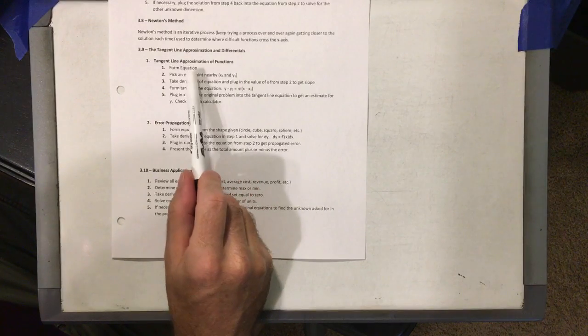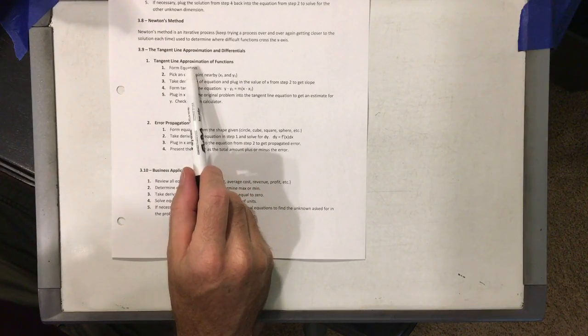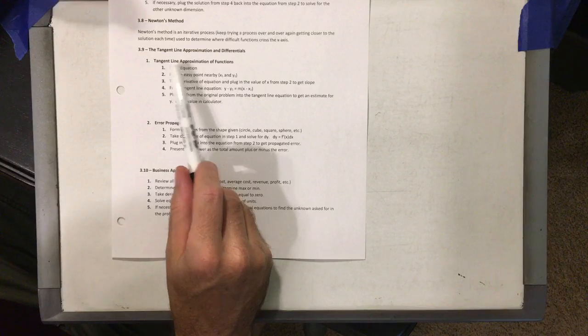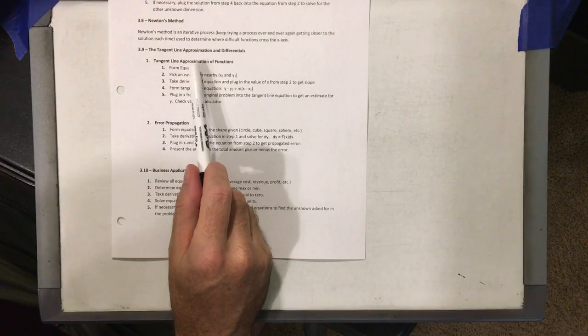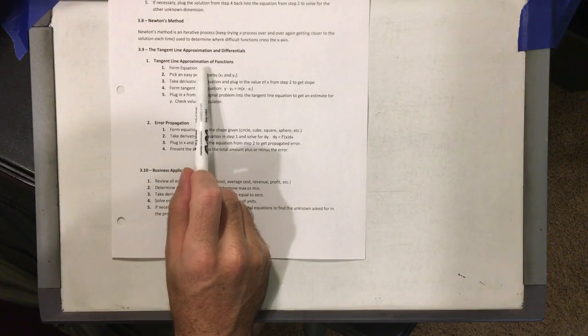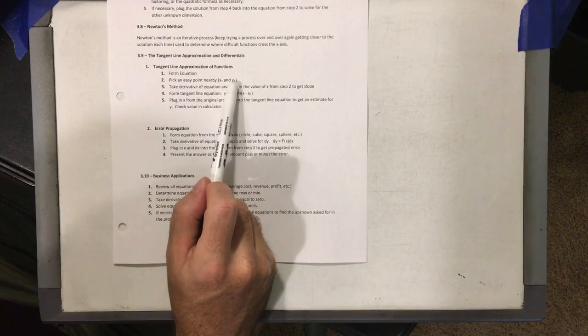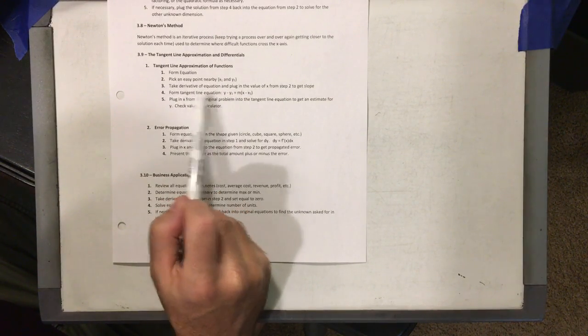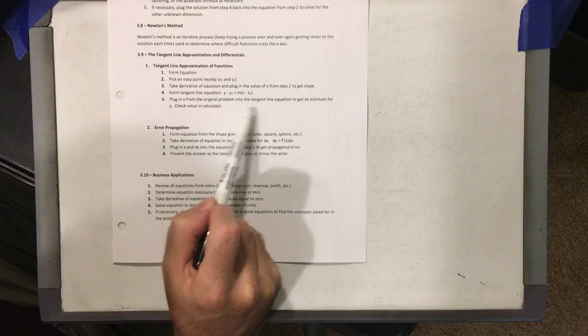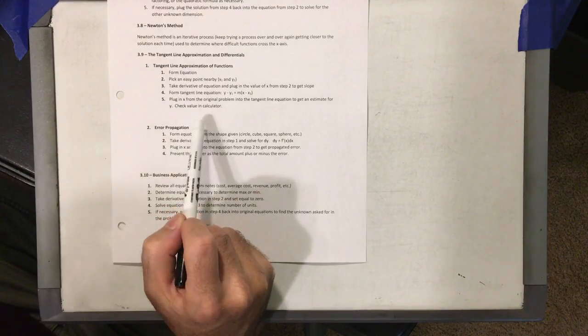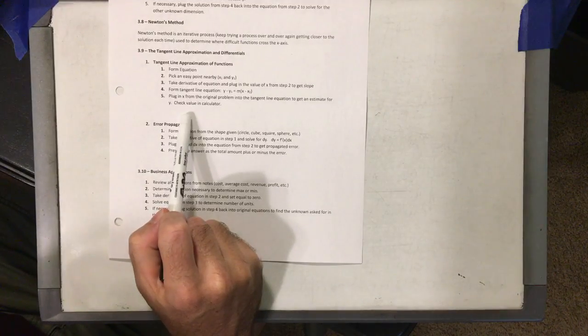So that's where we did stuff like, we estimated, I don't know, like 2.99 cubed, right? So we formed an equation. We pick an easy point nearby. We take the derivative, get a tangent line equation, plug in x from the original problem into the tangent line equation, get an estimate. And then you get to check the answer in your calculator, okay?